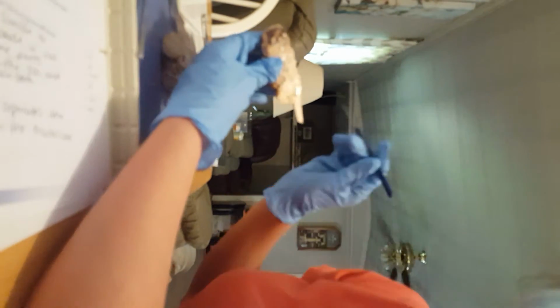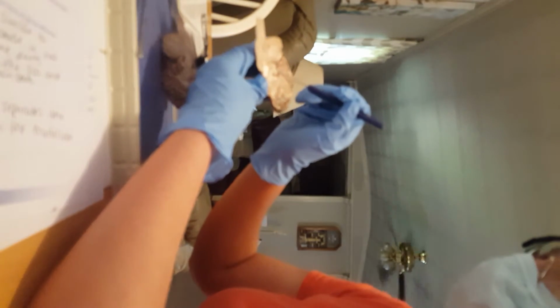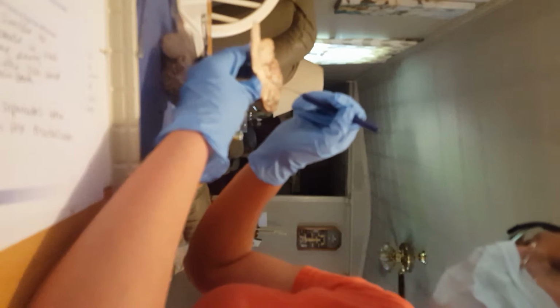So, it's right here. I'm going to do the corpus callosum. I'm sorry, it's right here. It's really hard to identify.